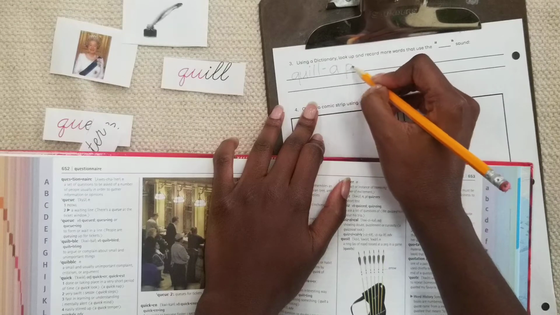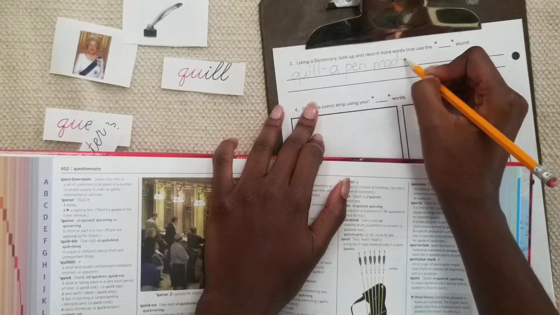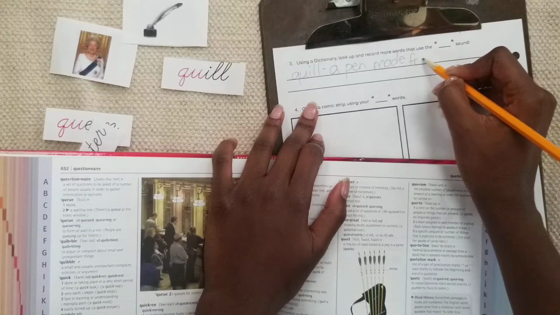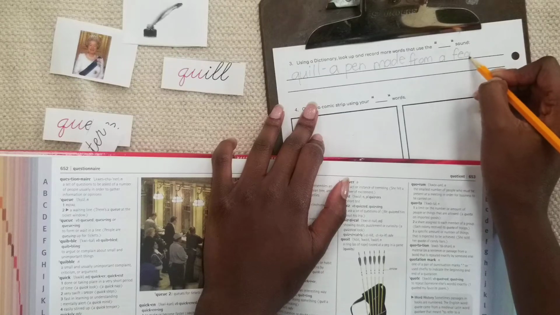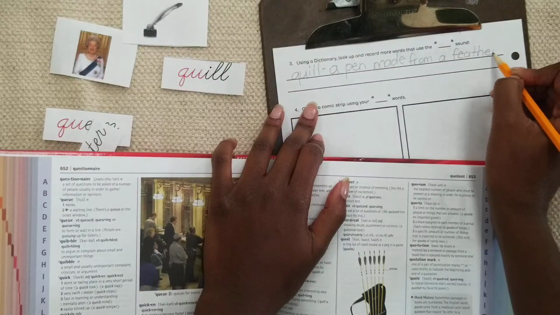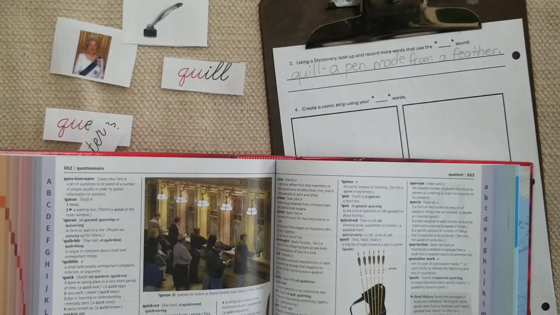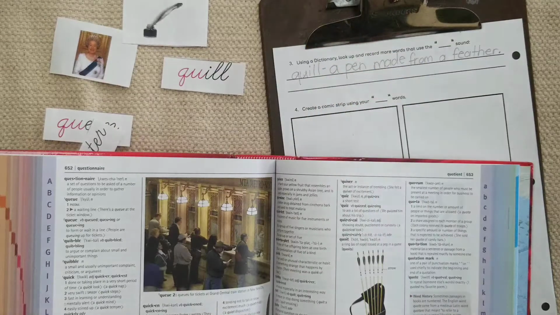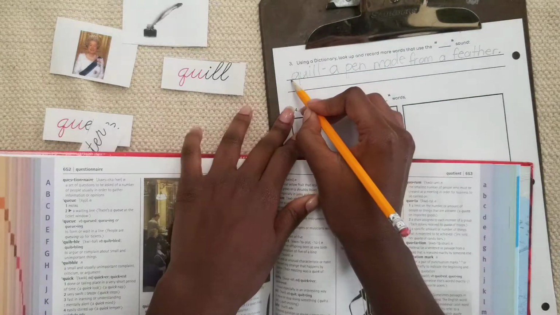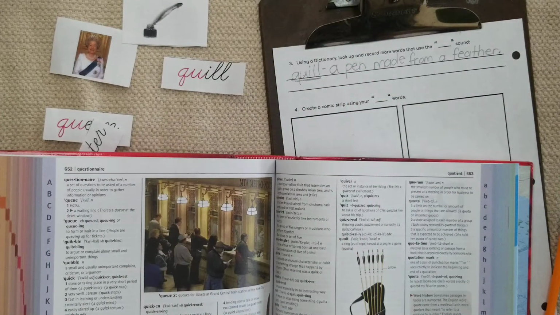A pen made from a feather. All right, so you write that down. Again, you can do cursive or print, whichever one. You can also make these red. And if you wanted to pick another word to do, I like to underline the word that I'm finding the definition for, you can do that.